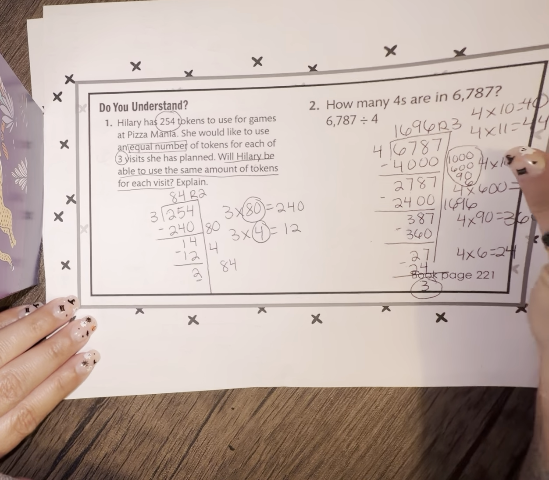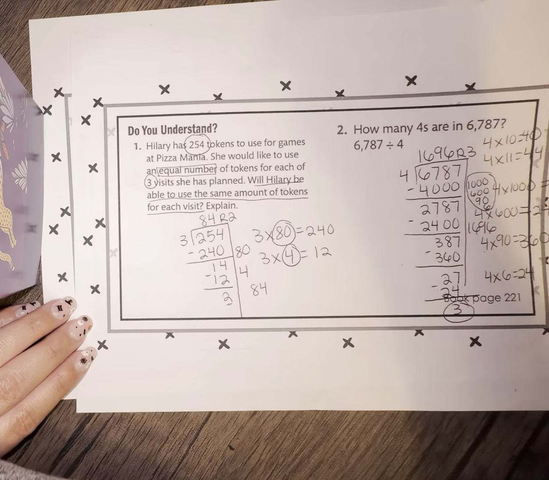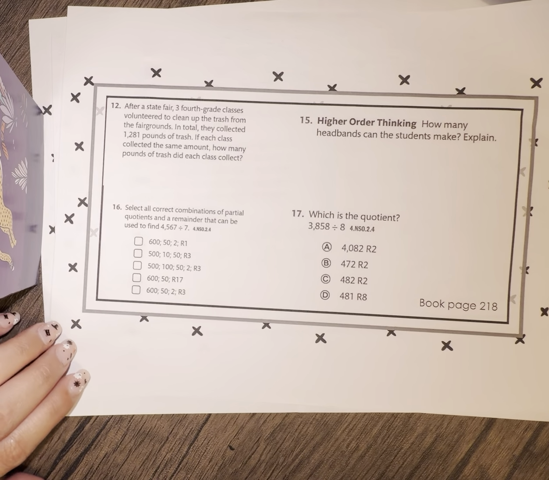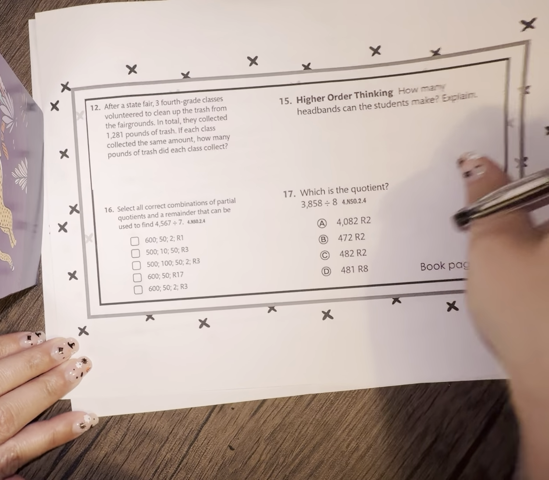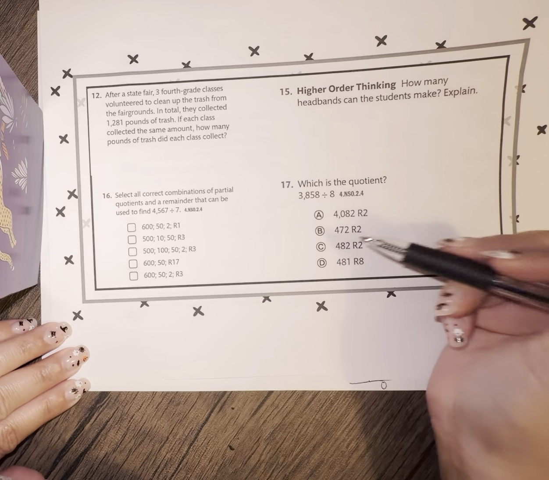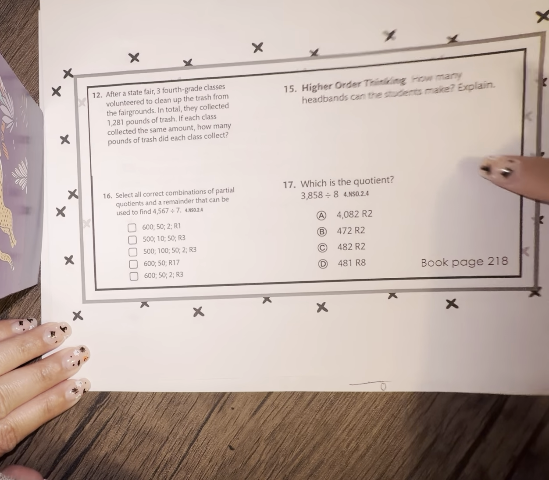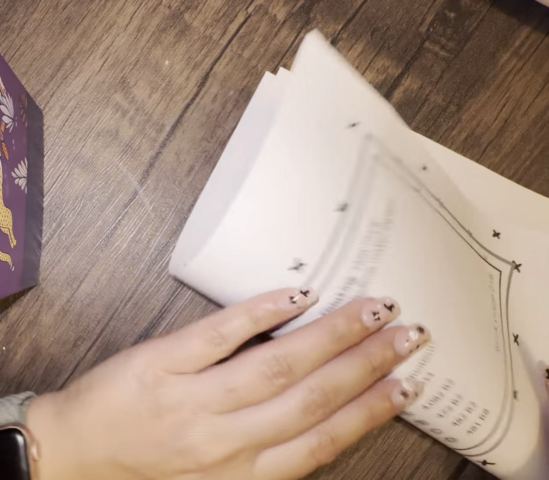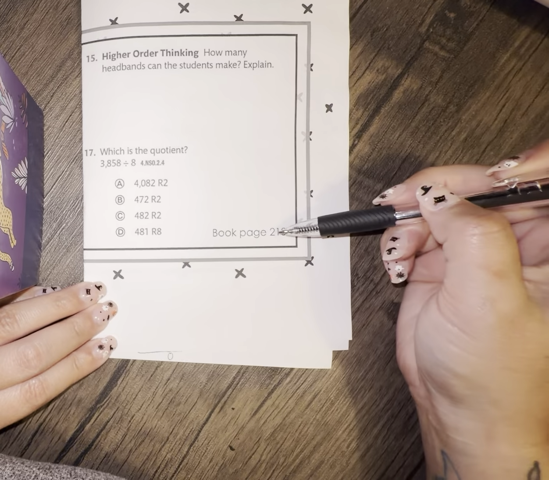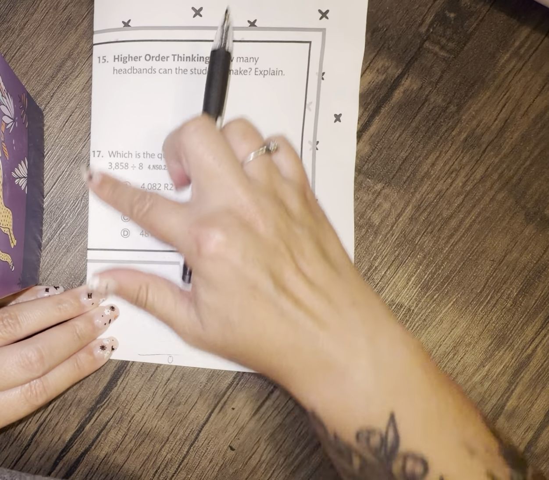Whew. All right, let's try and fit in a few more. Let's just do number 17 here. Go ahead and open up your book or flip your book to page 218.